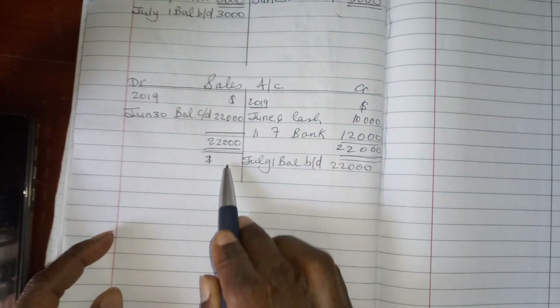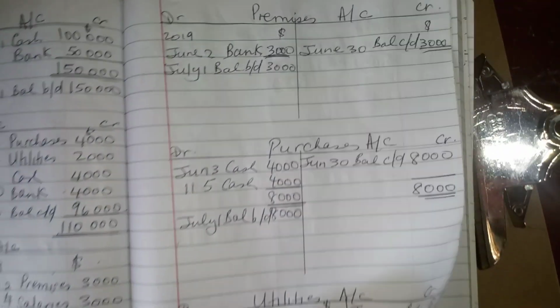So you're going to pick up all these balances brought down to open what is known as the trial balance, right? The trial balance, as we say, is a list of debit and credit balances of the accounts.